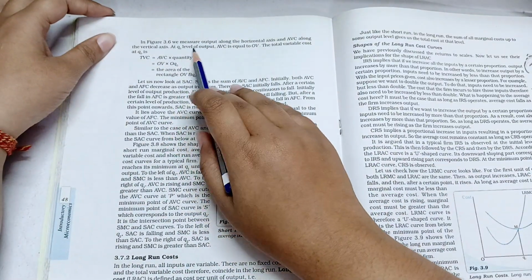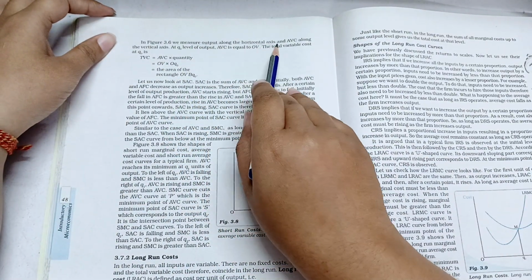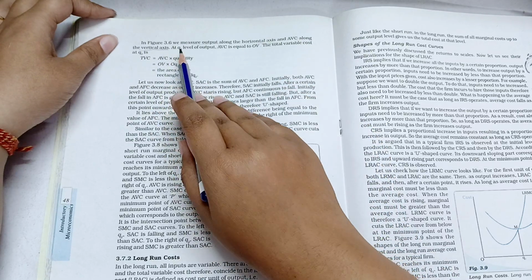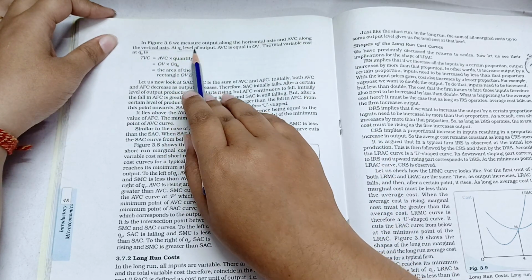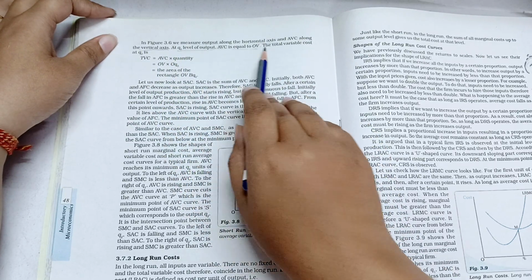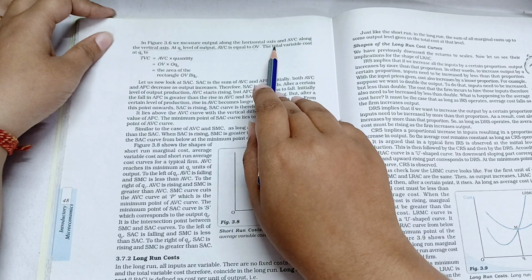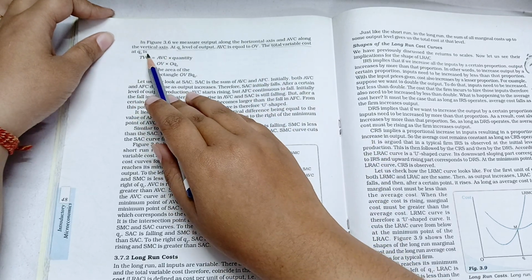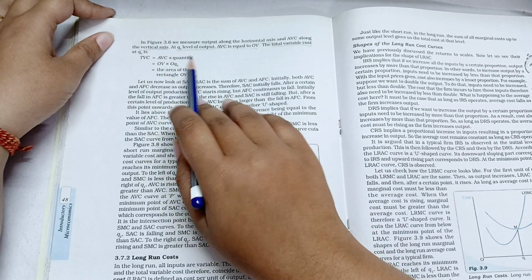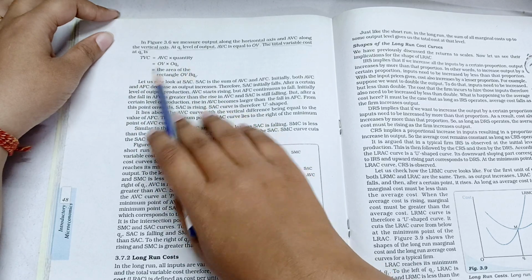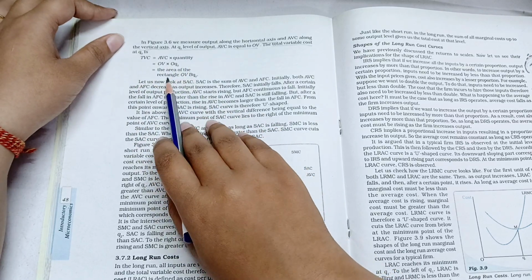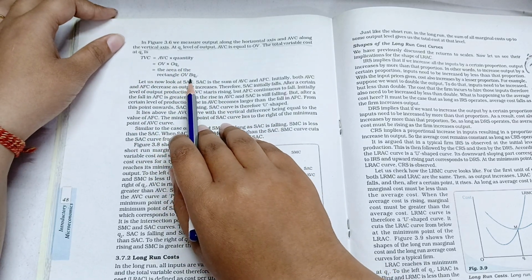In figure 3.6, we measure output along the horizontal axis and AVC along the vertical axis. At Q0 level of output, AVC is equal to OV. The total variable cost at Q0 is TVC equals AVC into quantity, equals OV into OQ0, equals the area of the rectangle OVBQ0.